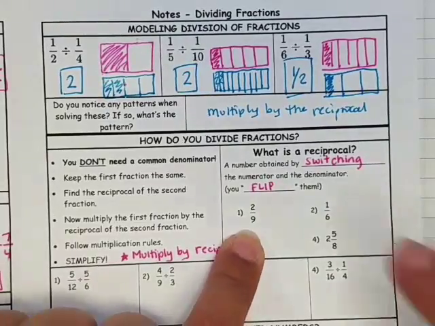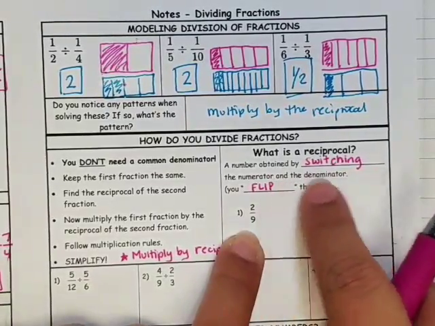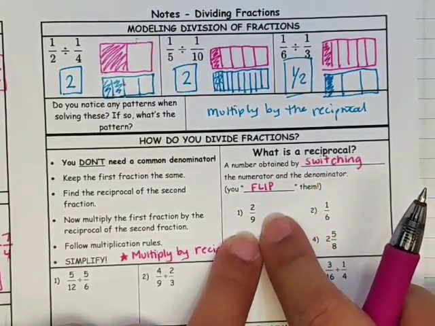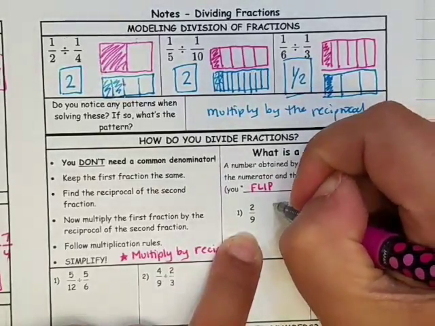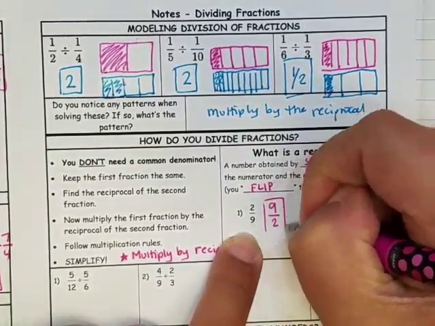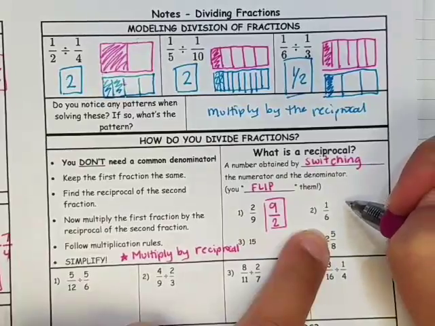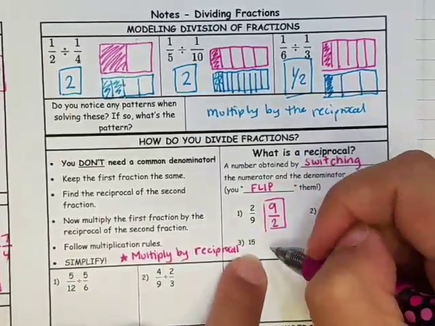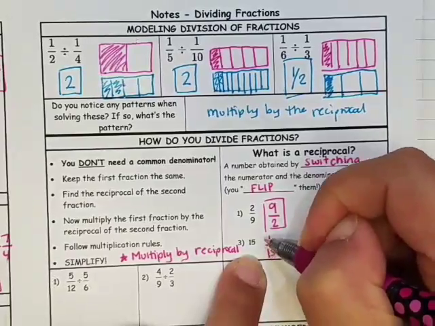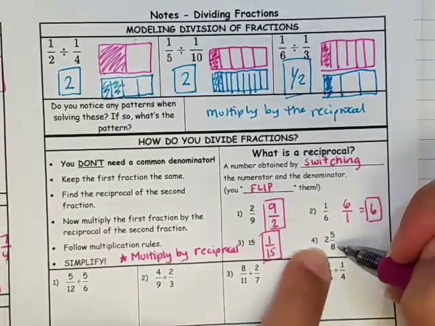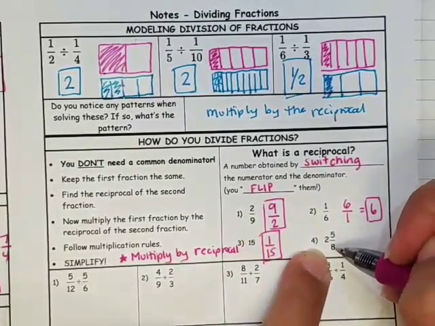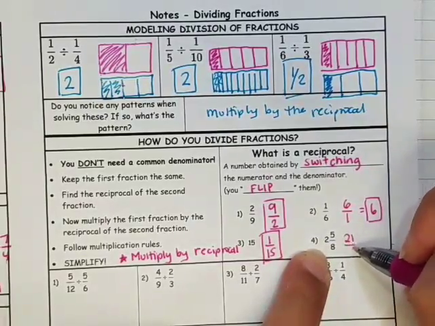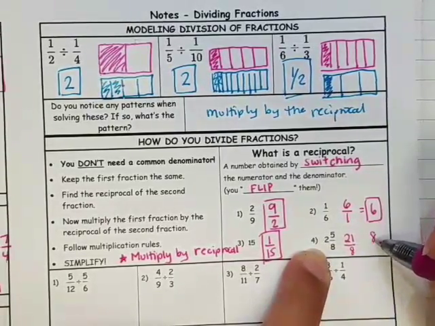So what is a reciprocal? A reciprocal is when you switch the numerator and denominator, or another word you might hear is flip. So 2/9, the reciprocal would be 9/2. 1/6, the reciprocal would be 6 wholes. 15 would be 1/15. And 2 5/8, we have to change that to an improper fraction first. So that's 21/8, and then we do the reciprocal, which is 8/21.